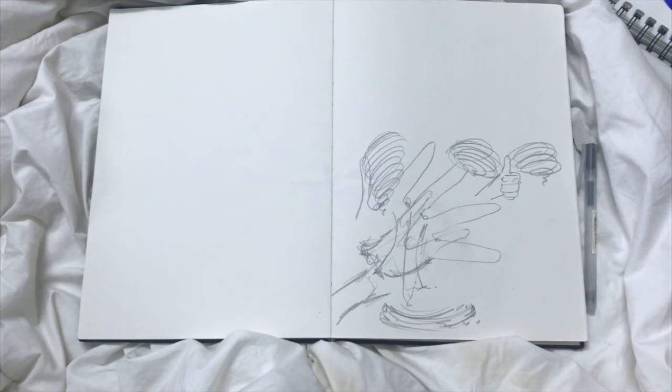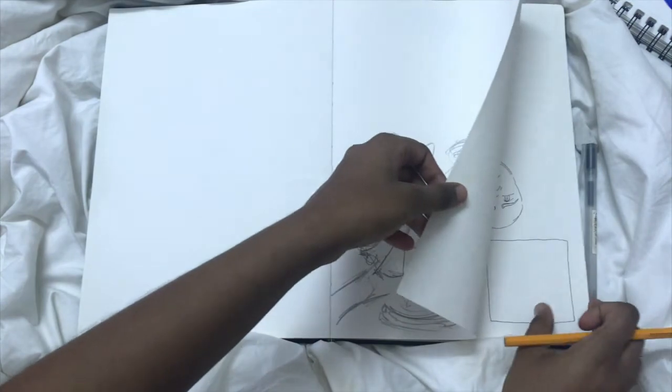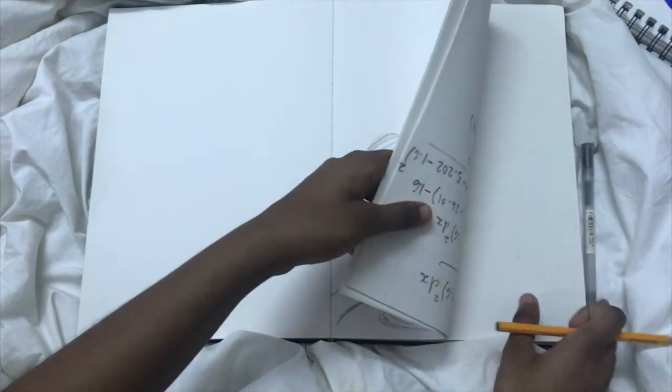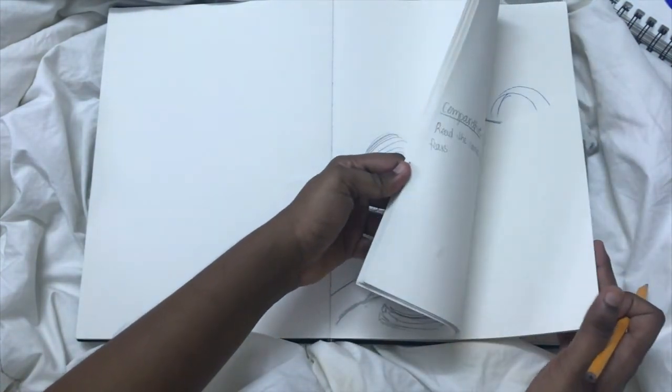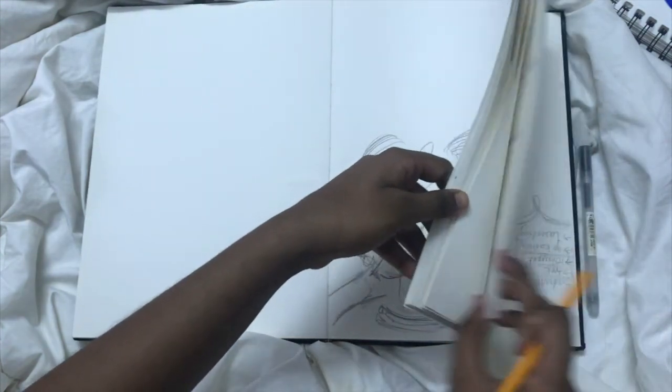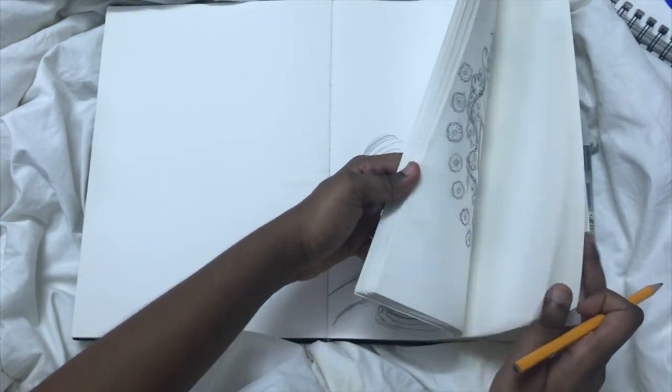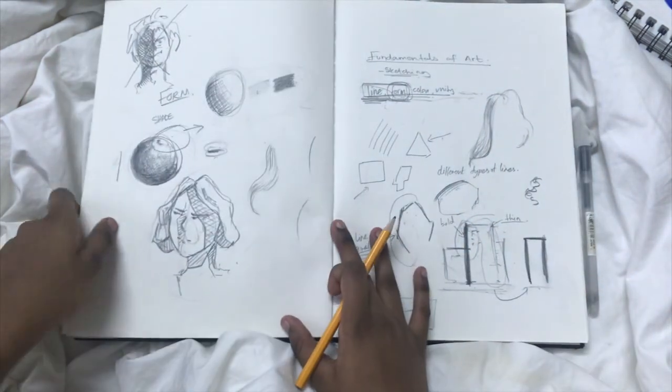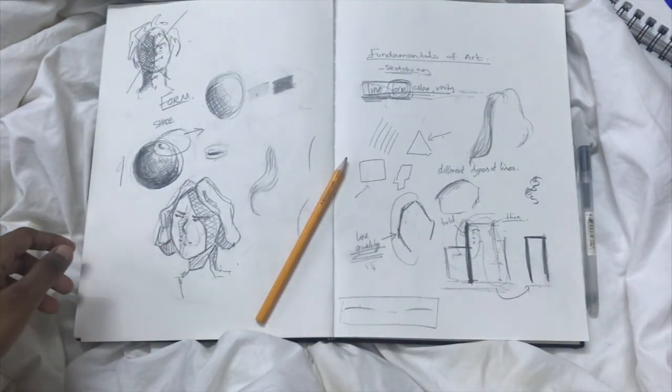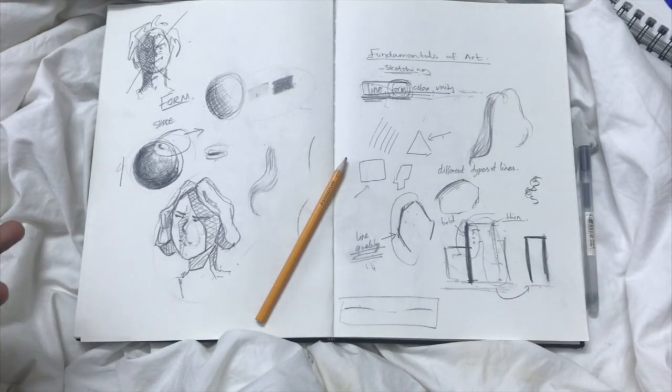I think that's the concept I want to summarize and end this video with: don't be too rigid with your hand movements, because at the end of the day, it doesn't really matter what your art style is, as long as you're having fun doing it, as cheesy as it sounds.